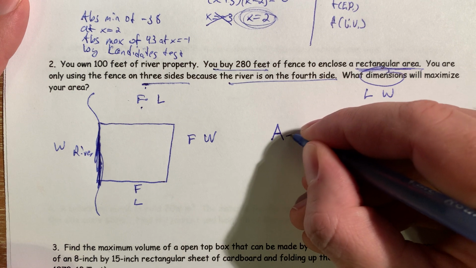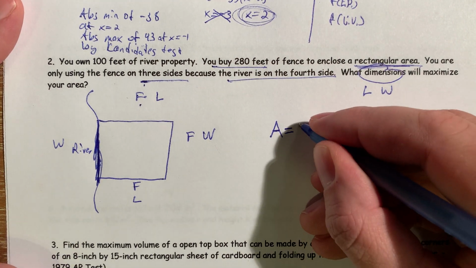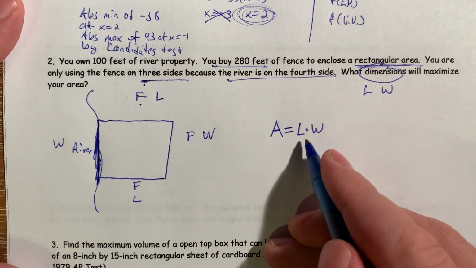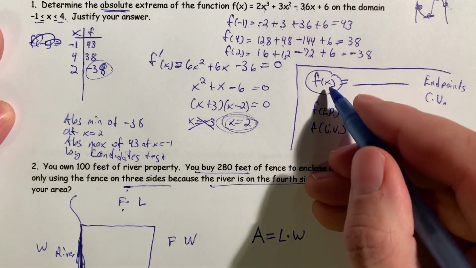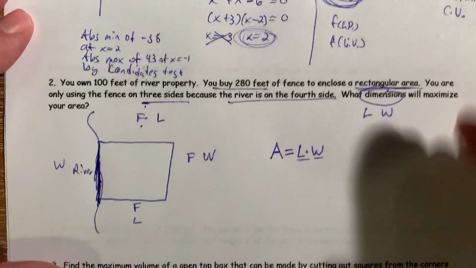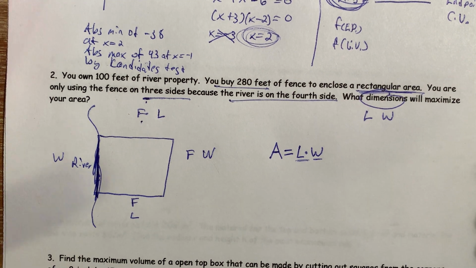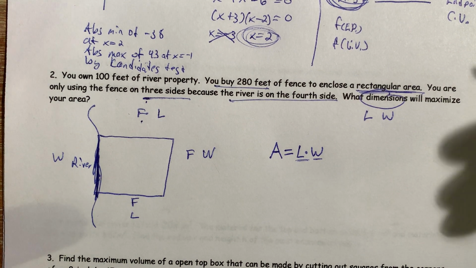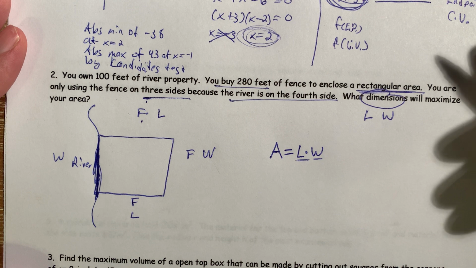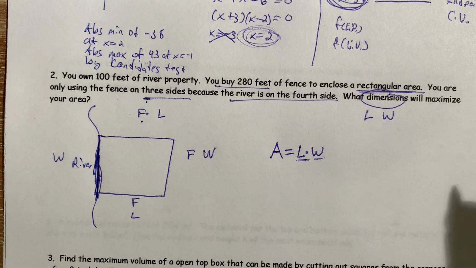The area is equal to what? What's the area of a rectangle equal to? Well, it's length times width. The problem is we need to have just one variable to be able to maximize it. This has 2 variables, length and width. And so oftentimes we're going to need another expression somewhere to be able to substitute. This was a big thing in Algebra 1 when we did systems, and it's going to come up here. In this case, we need a relationship between length and width, and we're going to use the other piece of information they gave us here.